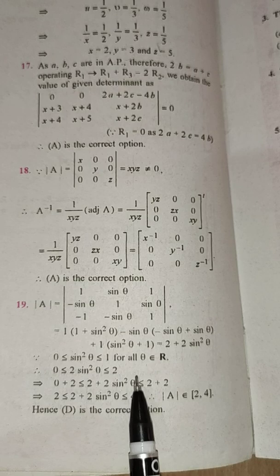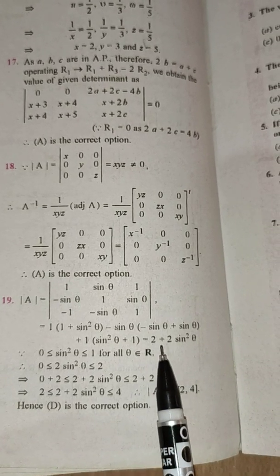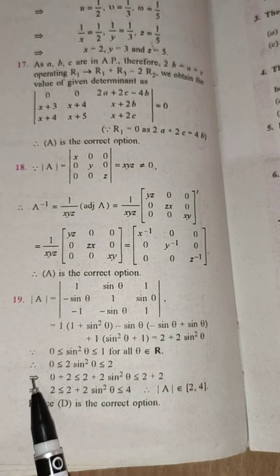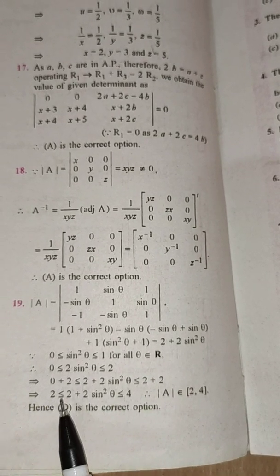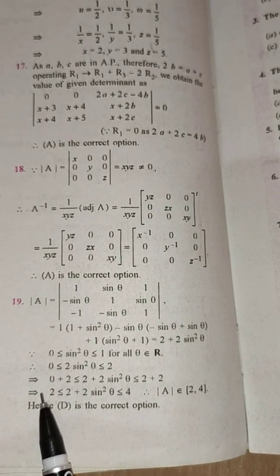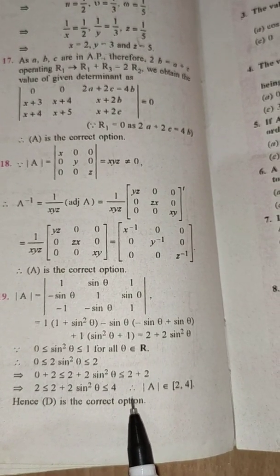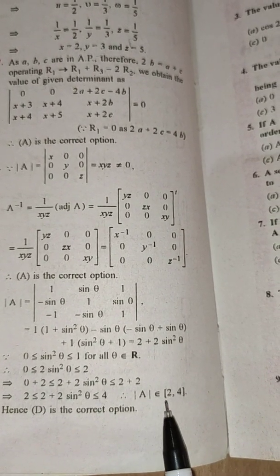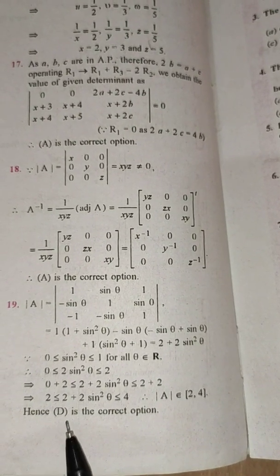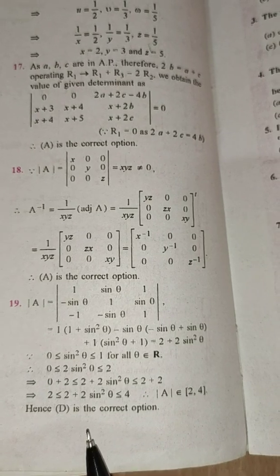As you multiply by 2, because we want the range of 2 plus 2 sin square theta, and add 2 to the whole inequality, we get 2 plus 2 sin square theta lies between 2 and 4. It is greater than or equal to 2 and less than or equal to 4, so the value of determinant A lies in the closed interval 2 to 4. So which is the correct option? D is the correct option.